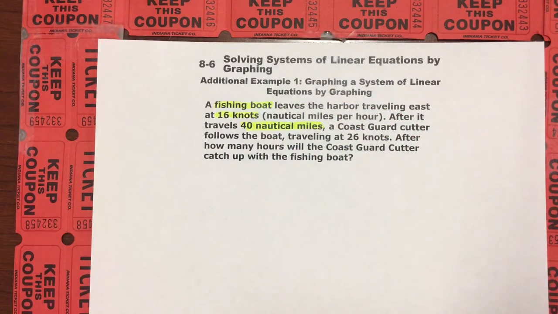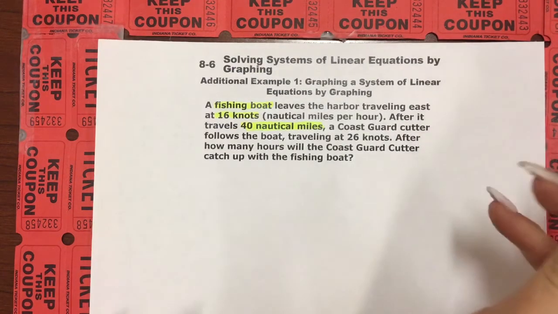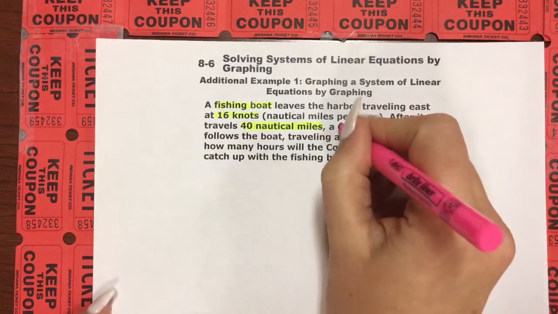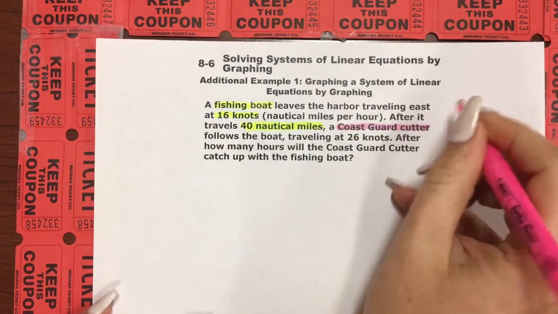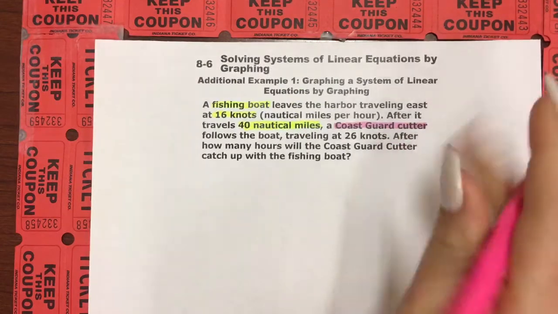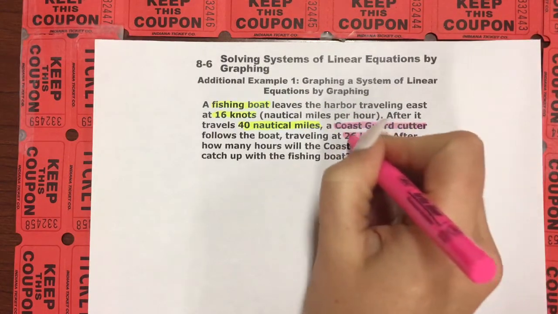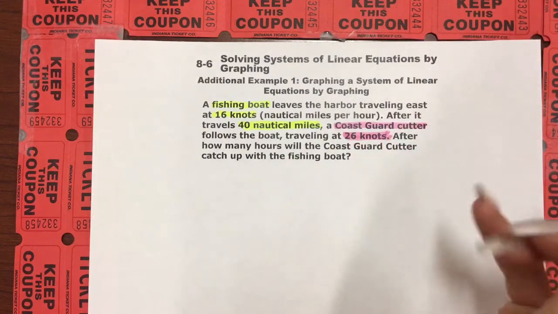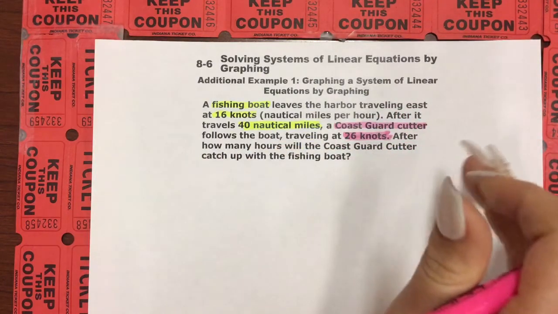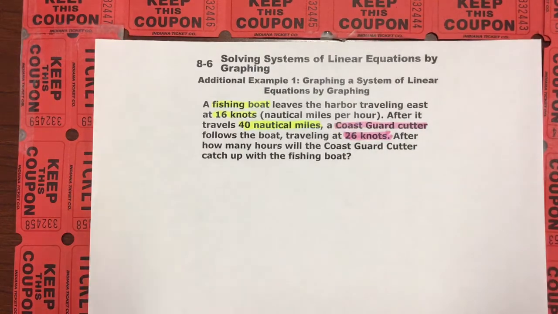A Coast Guard cutter follows the boat. I imagine that a Coast Guard cutter is another type of boat, some type of boating vessel, traveling at 26 knots. After how many hours will the Coast Guard cutter catch up with the fishing boat?